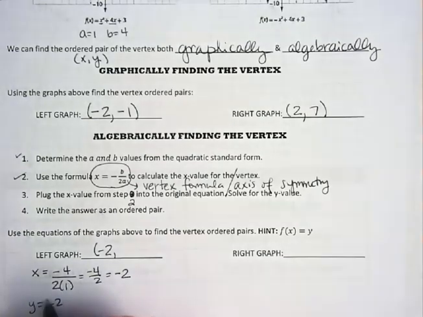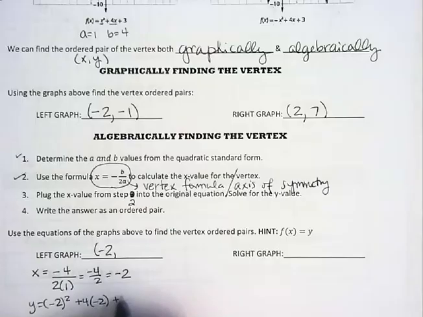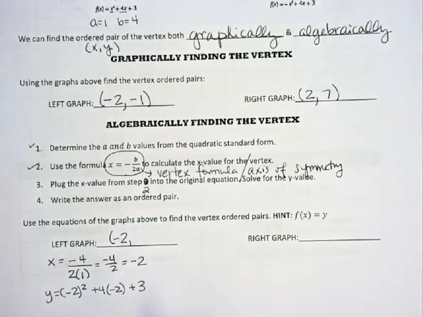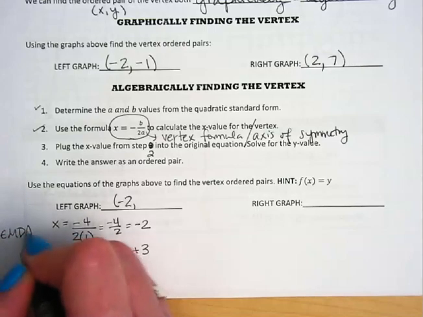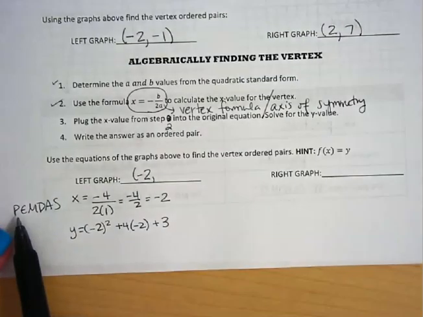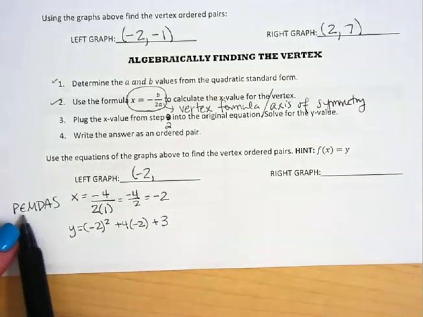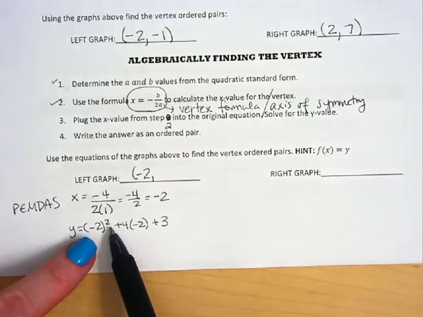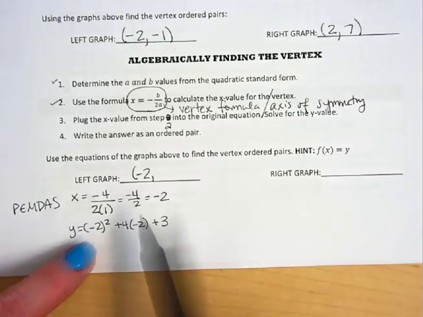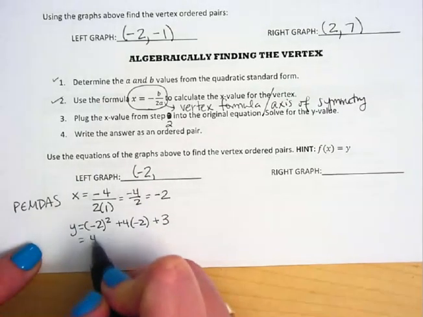So negative 2 squared plus 4 times negative 2 plus 3. Now we're going to follow our PEMDAS order of operations. I don't have any parentheses that can simplify, so I do exponents next. I've got negative 2 squared, which means negative 2 times itself. So that's going to be positive 4.